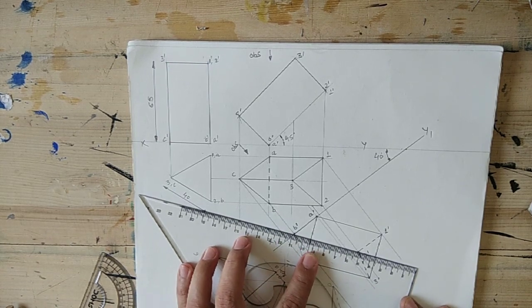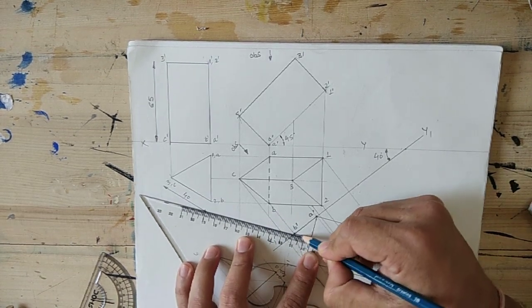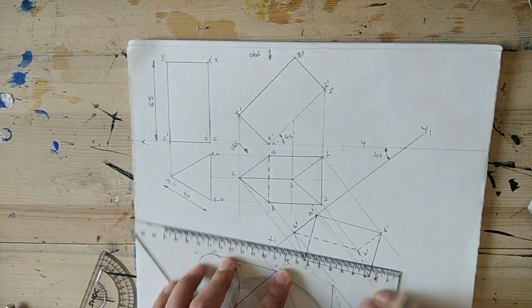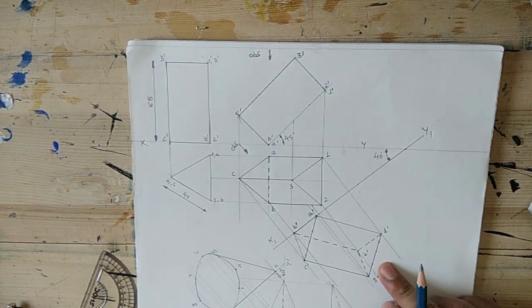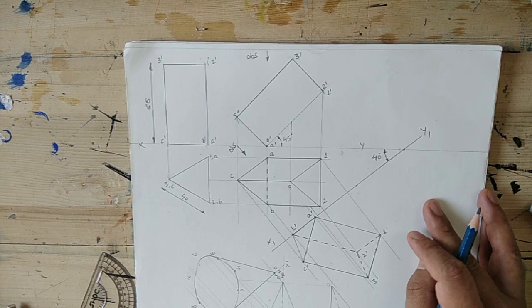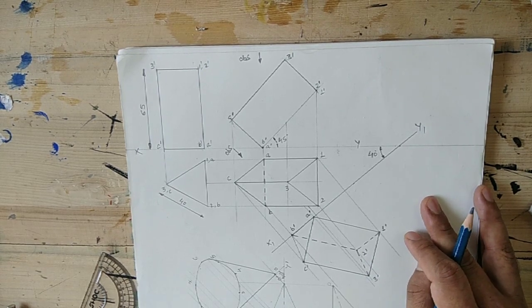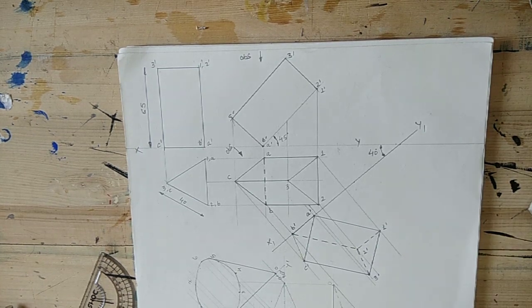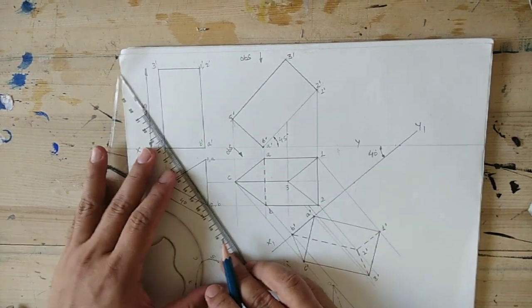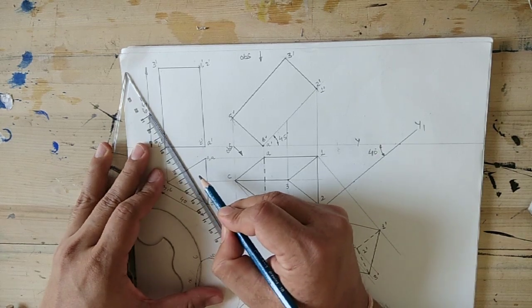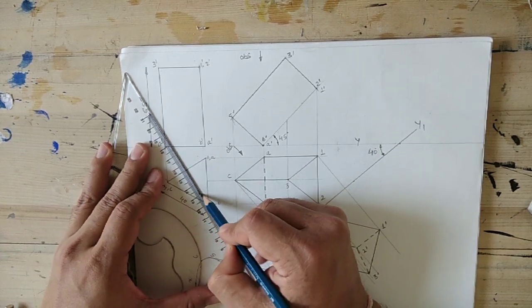Then class, join. This is your final stage of the triangular prism. Hope you understood this part. And class, you can show, if you want to, the axis height.